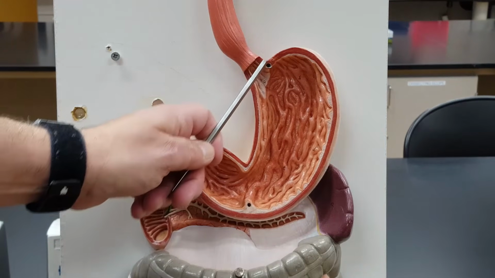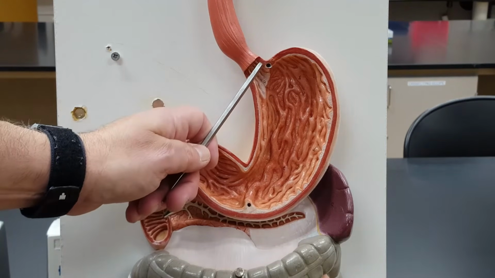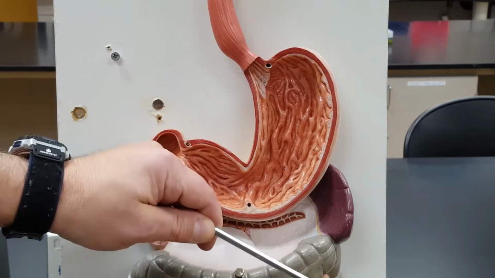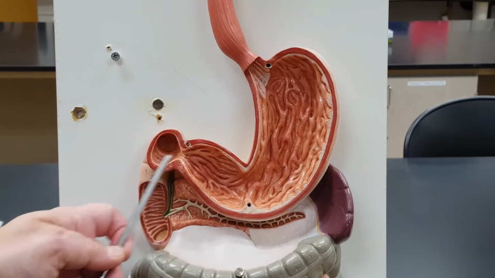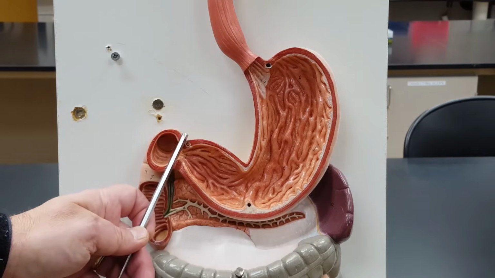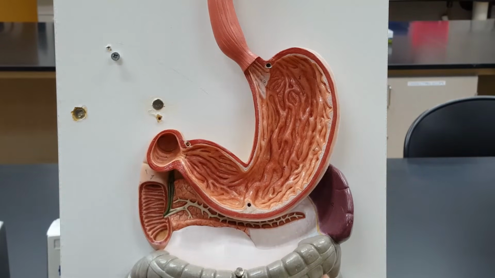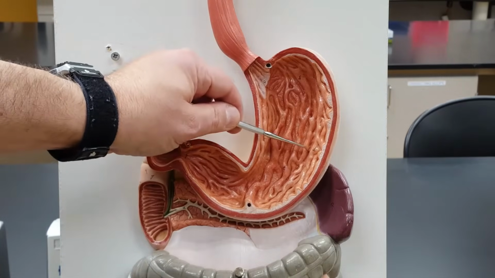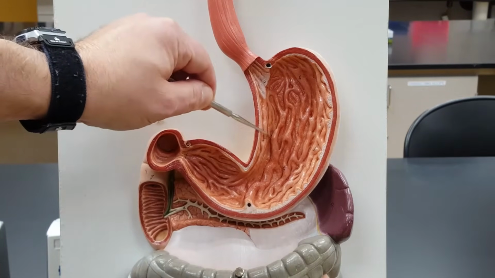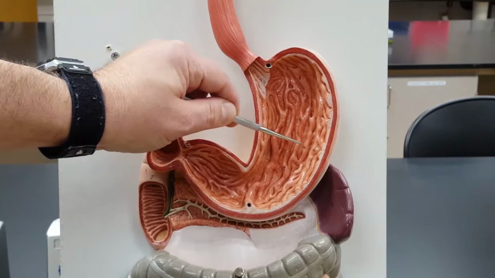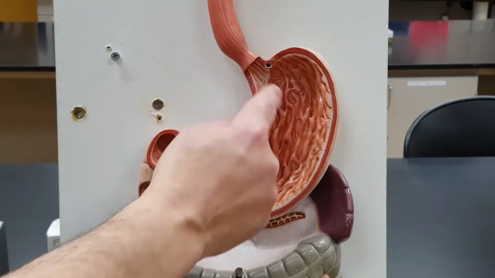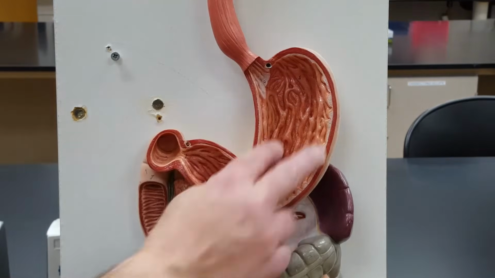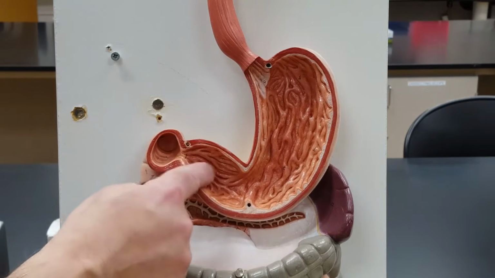This structure right here, the doorway in, cardiac sphincter. This structure right here, the sphincter on the way out, pyloric sphincter. These wrinkles inside, rugae. So regions: fundus, cardia, body, pyloric antrum.